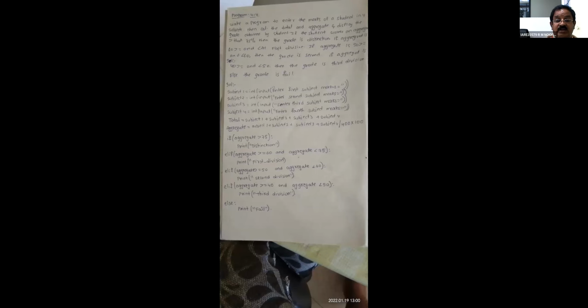The first if is the outer if. The next one is the inner if. Within a nested if, first it has to satisfy the condition of the outer if. Then only will it enter into the inner if. Even in this case, you are checking whether all the subjects have been cleared or not.